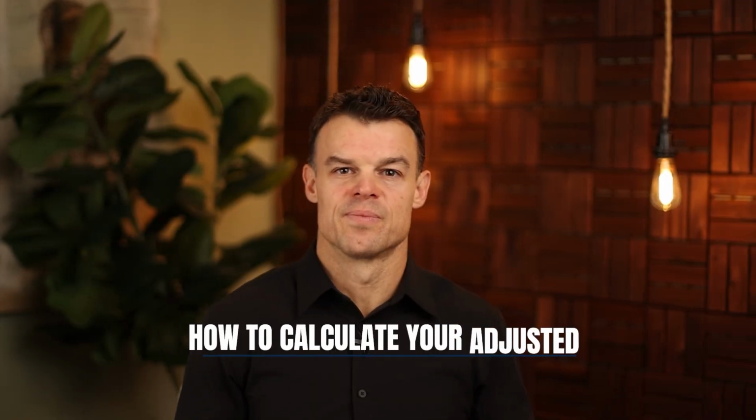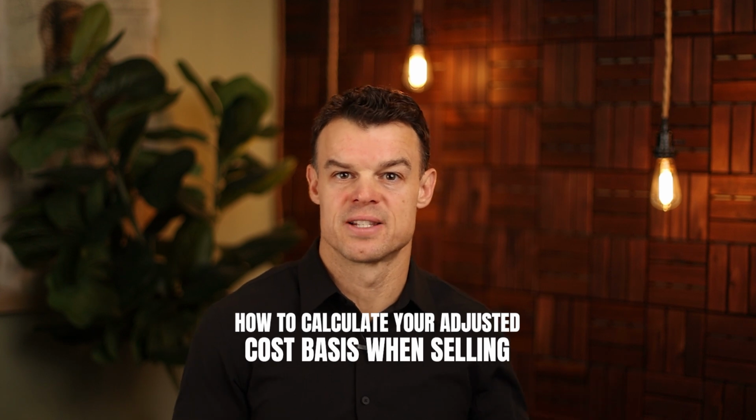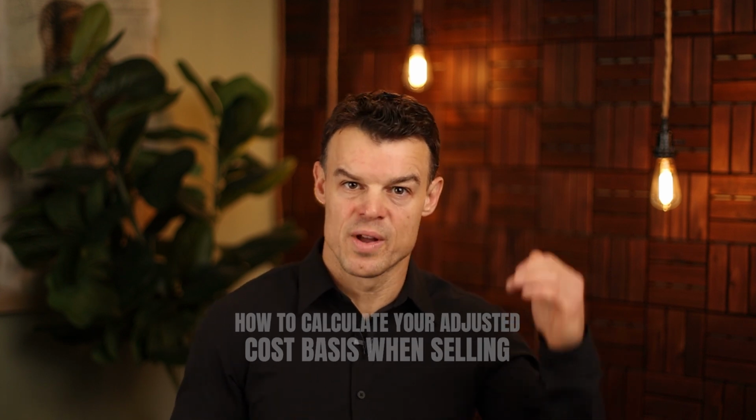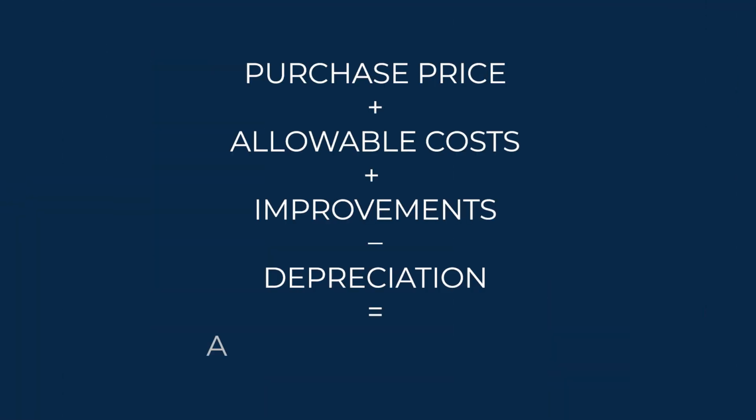So here's the formula. How to calculate your adjusted cost basis when selling. Essentially, you want to know what this cost basis is so you know how much tax you're going to pay when you're selling a property. It's important to know this formula because you can make the right decision. Is it good for you to sell or not? So here's the simple formula. Take the purchase price of the property, plus any closing costs, plus any capital improvements, minus depreciation. This gives you your total cost basis in the asset.